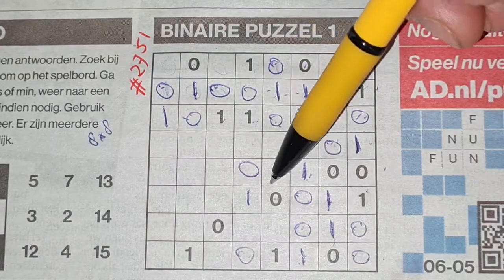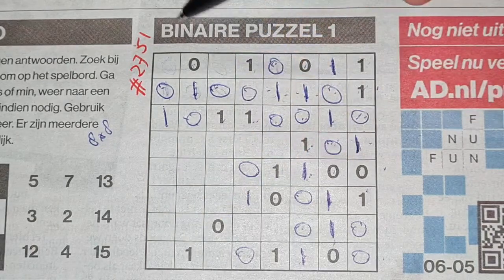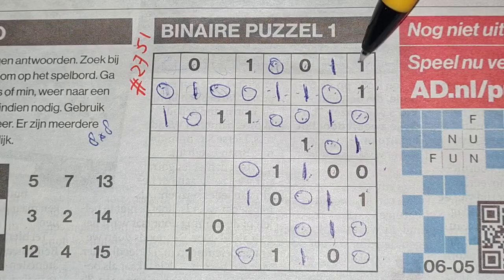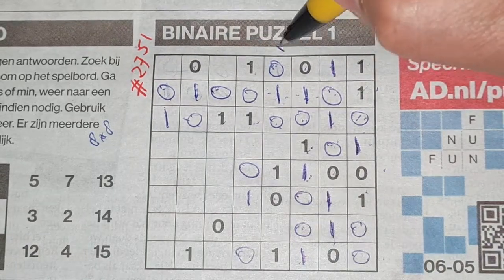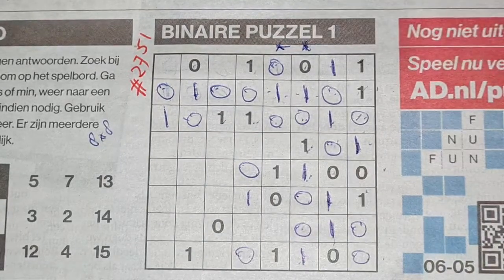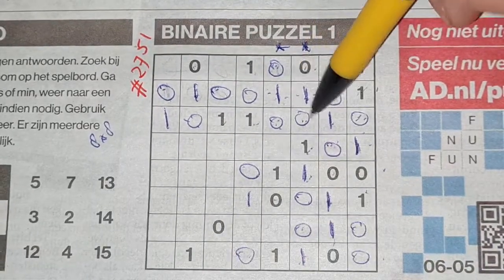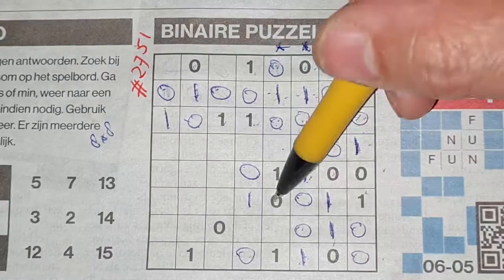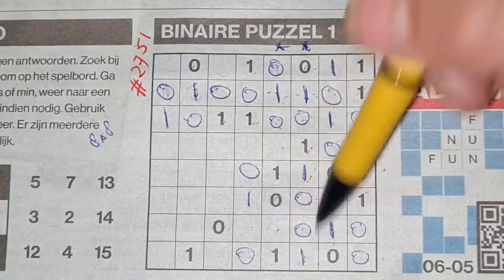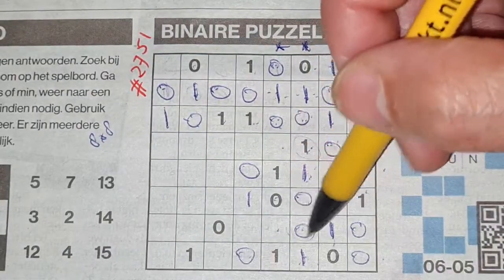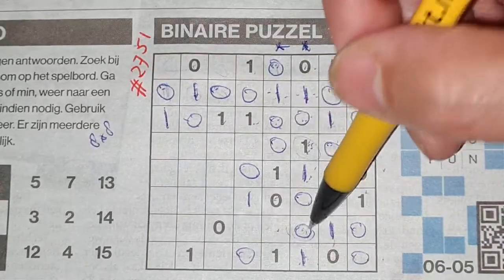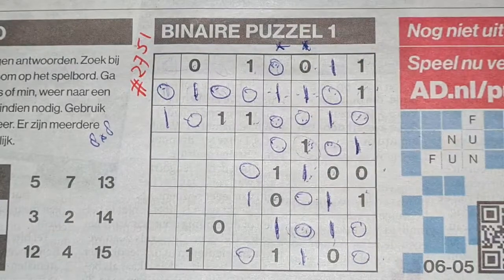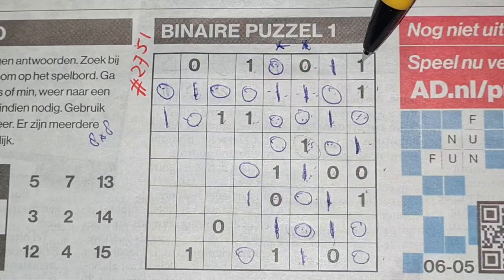3, 4. Well, I think I need to compare because it's taking too long. This column and that column. 001100 empty box 1100 empty box 11. So we need to switch those 2 digits. We have a 1 here, this should be an O. We have an O there, this should be a 1.